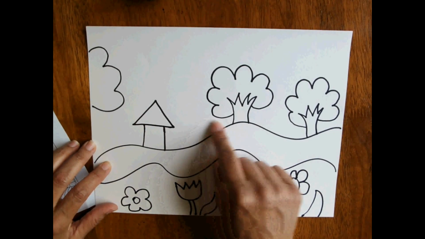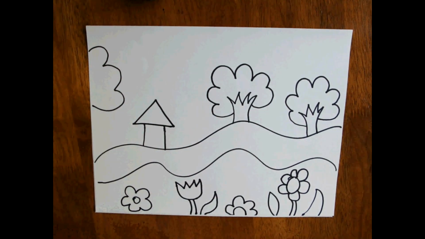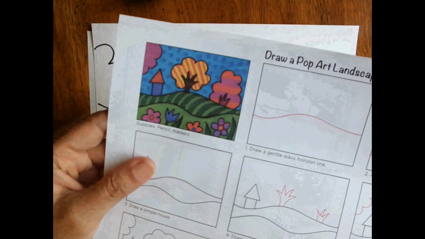So let's get started. Some of the materials that you will need: a piece of paper, a pencil, a pen, a Sharpie, some crayons, markers, or whatever else you have around the house to create this art. Now, let's get started. So today we're going to create this scenery, but we're going to add it with color and make it pop artish.